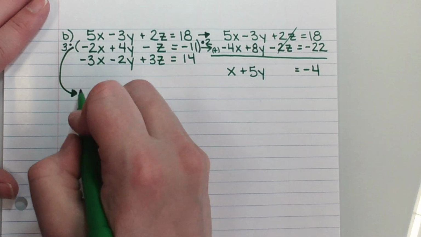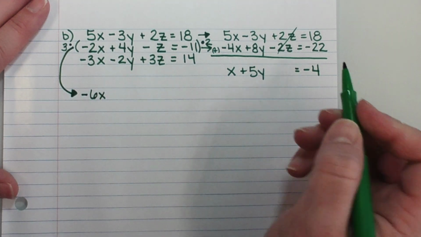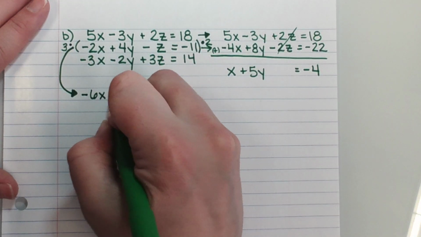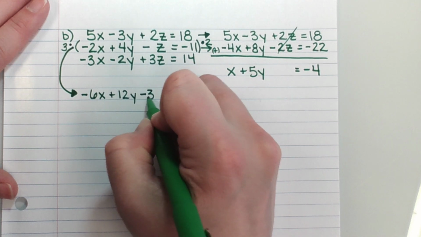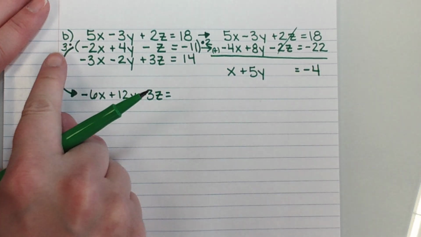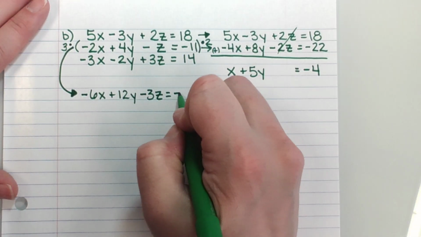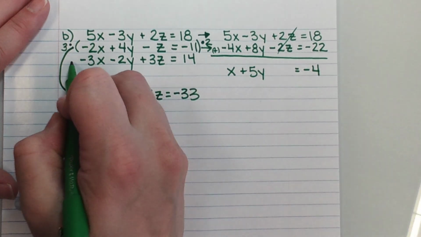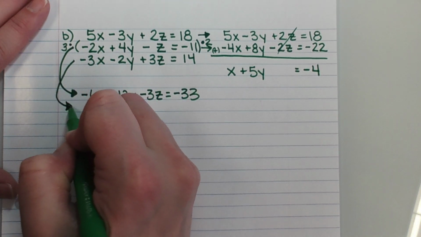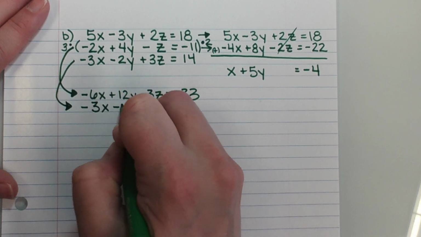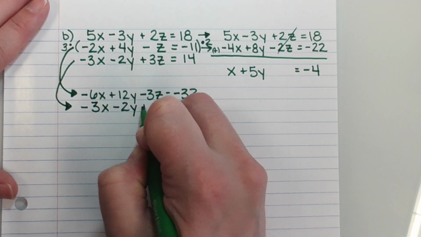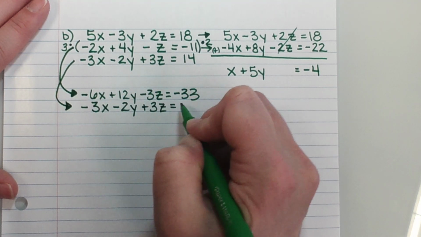3 times a negative 2x is a negative 6x. 3 times 4y is 12y. 3 times negative z is negative 3z. And do not forget the constant as well. 3 times negative 11, negative 33. This one I'm pulling as is because my z's now match. Negative 3x minus 2y plus 3z equal to 14.